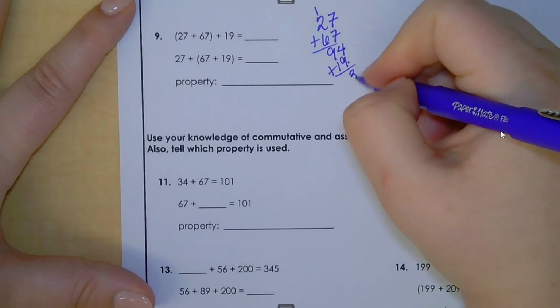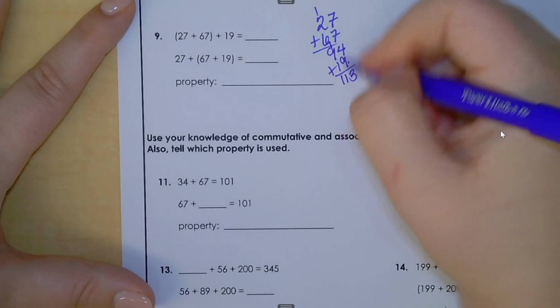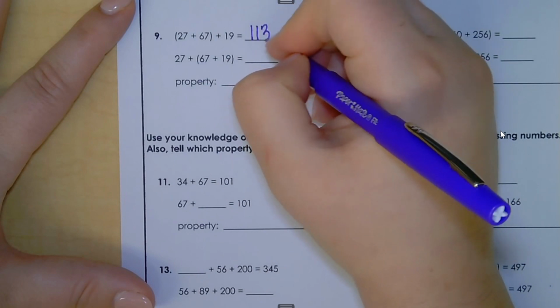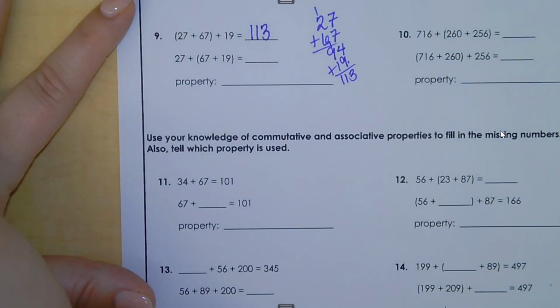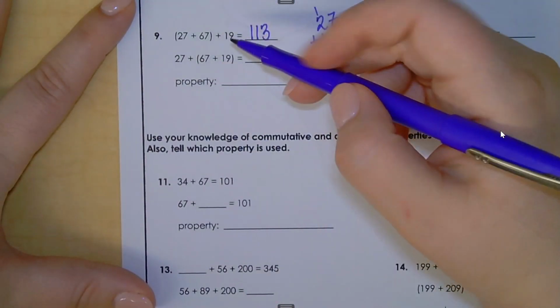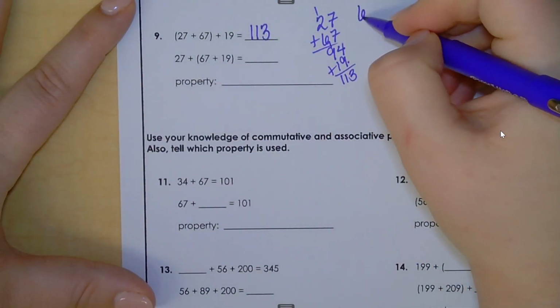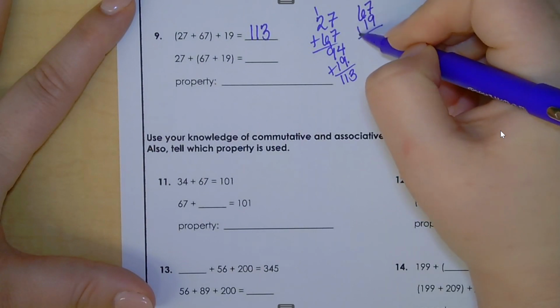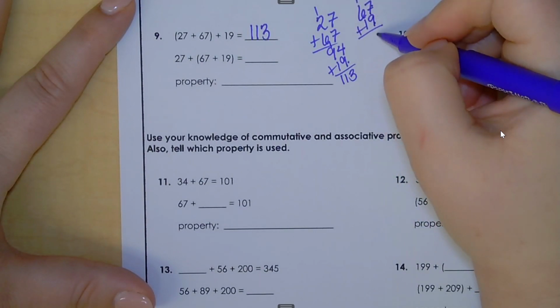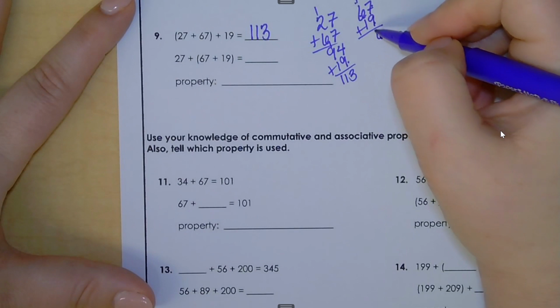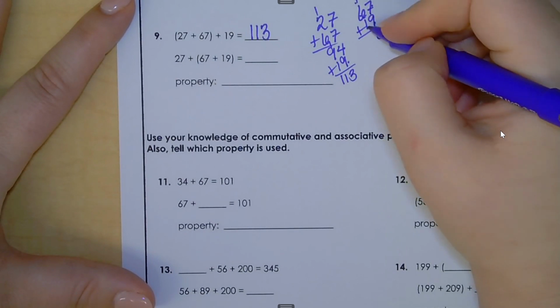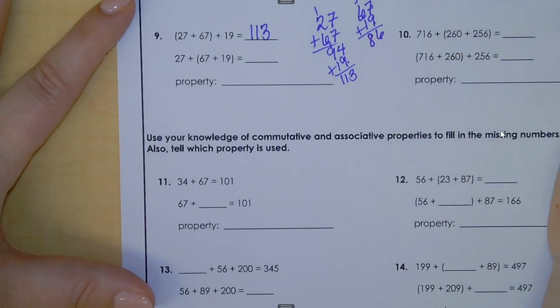4 plus 9 is 13. 1, 10, 11. Boom, boom. 113. Okay. Then you go the other way. 67, 19. 7 plus 9 is 16. 1 plus 6 is 7. 7 plus 1 is 8.